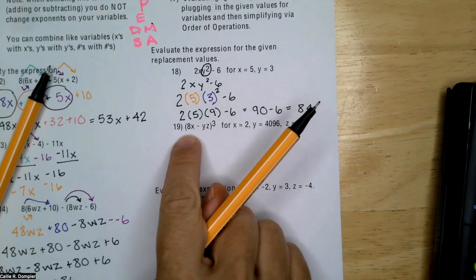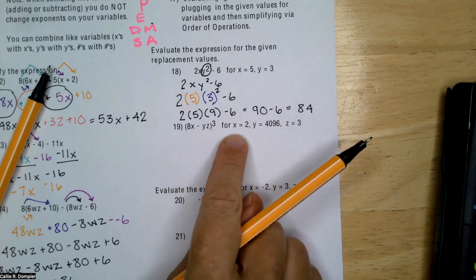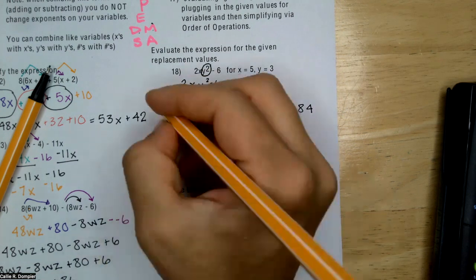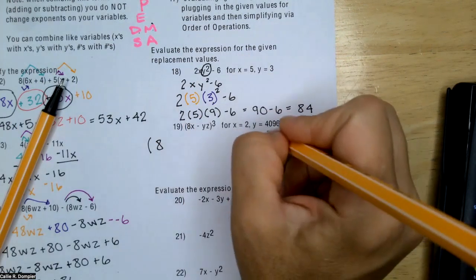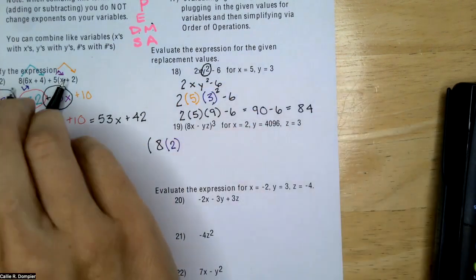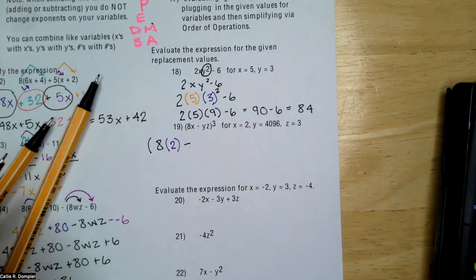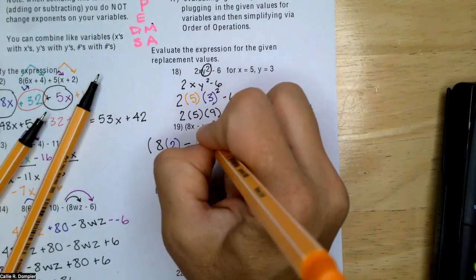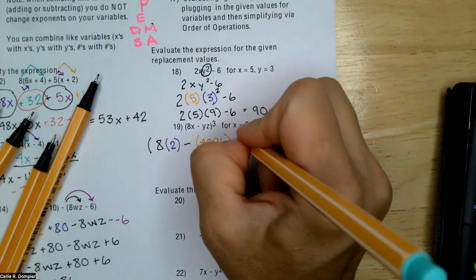Now we have 8x minus (yz) to the power of 3. X is 2, y is 4,096, and z is 3. Again, be very respectful of the parentheses. The x is getting switched with 2, so it's 8 times 2 instead of 8x now. Minus, what is y? 4,096. Use the parentheses. It just avoids confusion. I know it feels like an extra step, but it avoids small errors.